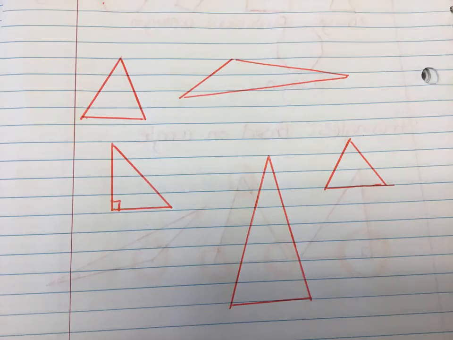All right, let's look at these triangles and name them based on both angles and sides. In this first one, there's no hash marks, but we can kind of look, it looks like this side is equal to this side. And I noticed that all of the angles are acute. So we could say that this first triangle is an acute isosceles because 2 of the sides are the same.